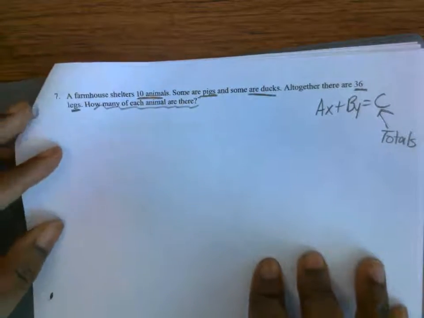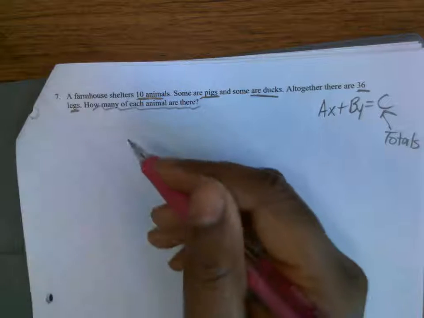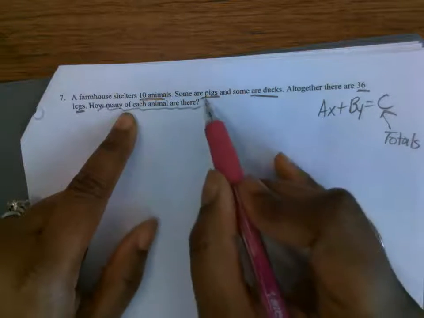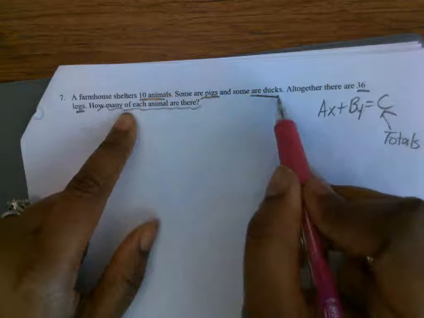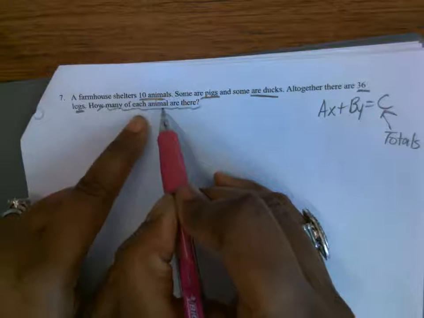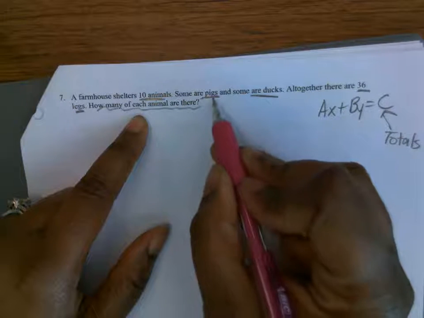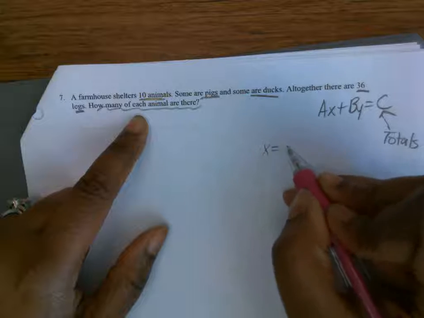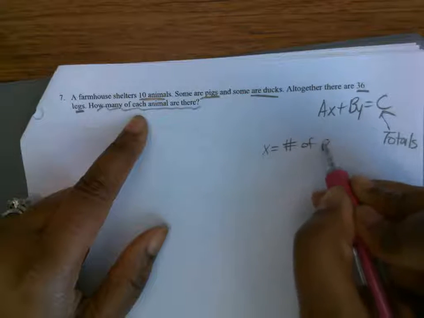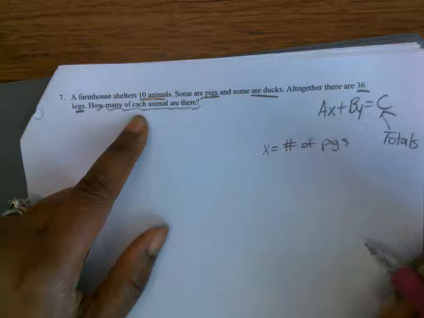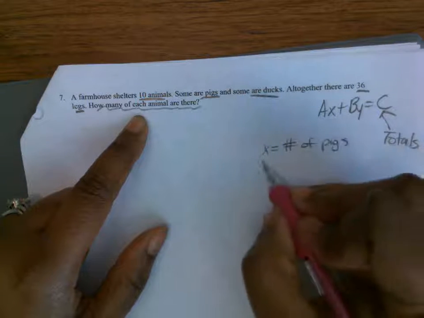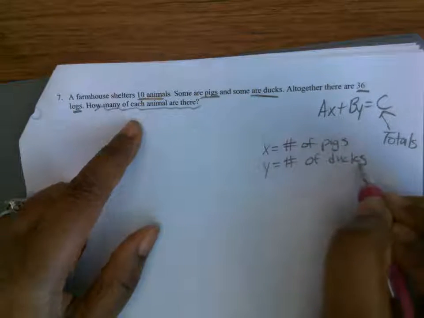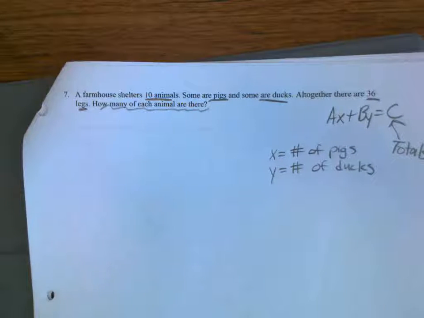Since this is the question, we have 2 unknowns. The first unknown is the number of pigs, and the second is the number of ducks, because it's saying how many of each animal. I'm going to say pigs first because pigs are talked about first. So x is equal to the number of pigs. y is equal to the number of ducks. Any questions about how I got that logic?